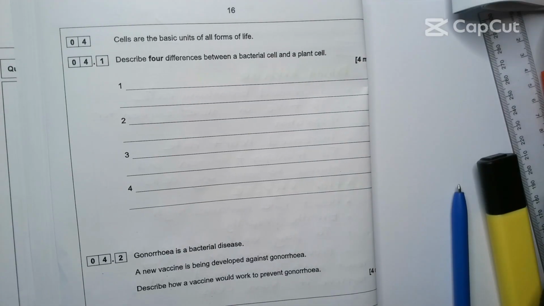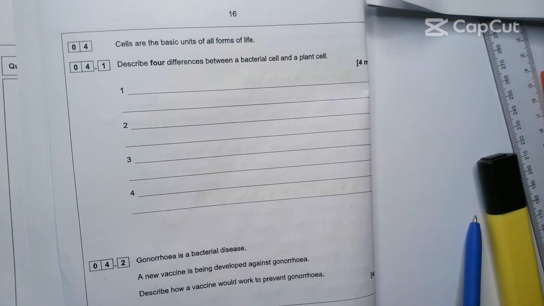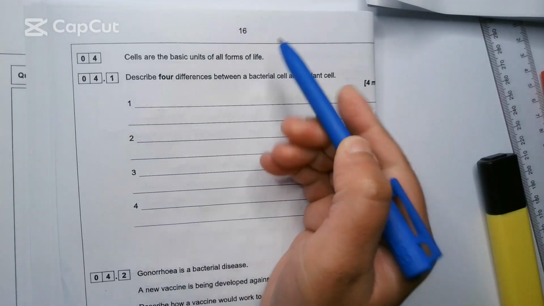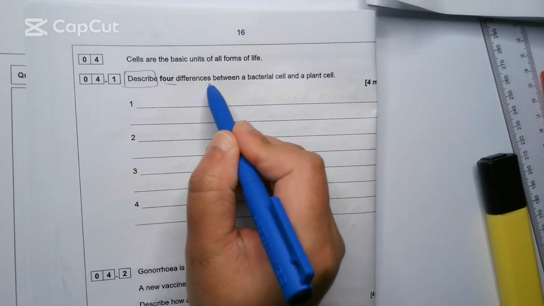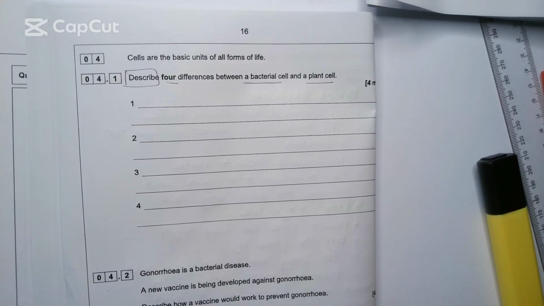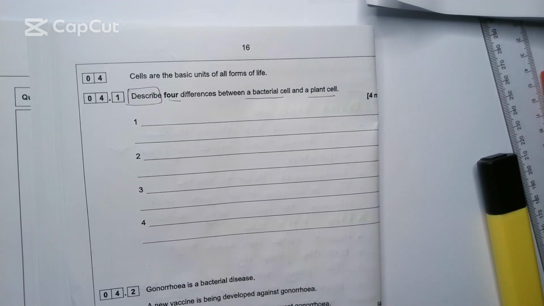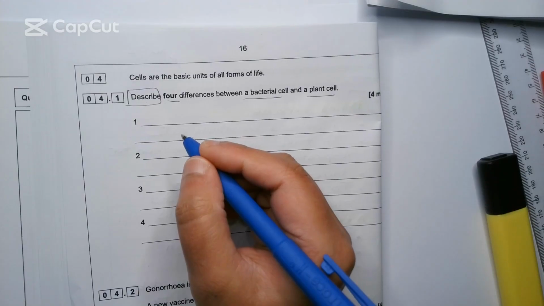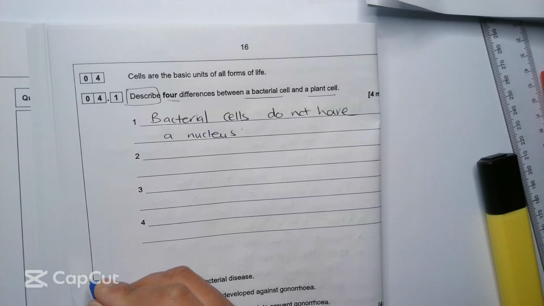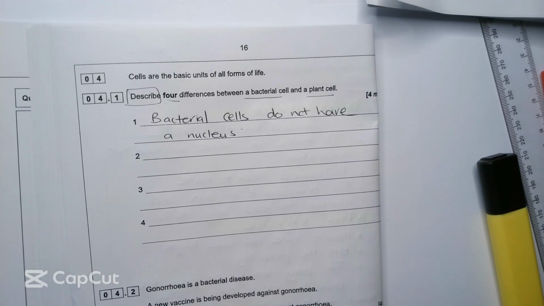So we're going to the very first topic of biology, paper 1, which is cell biology. Cells are the basic units of all forms of life. Describe 4 differences between a bacterial cell and a plant cell. Okay, so this is a nice, straightforward question. So let's go with the obvious. Bacterial cells do not have a nucleus, yeah? Or you can say bacterial cells don't have DNA inside a nucleus, or you can just say that.